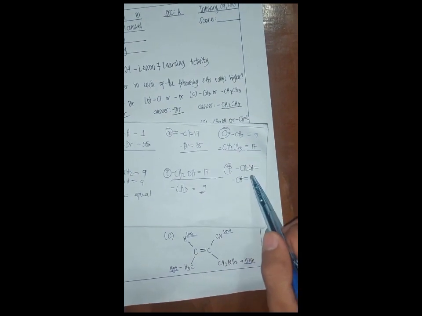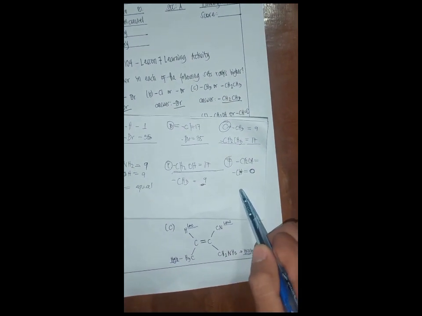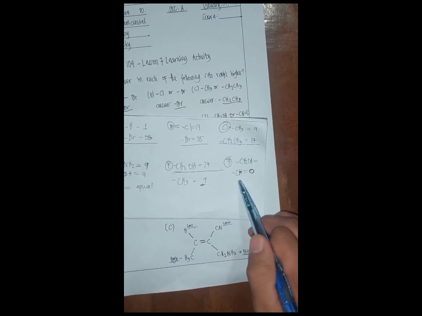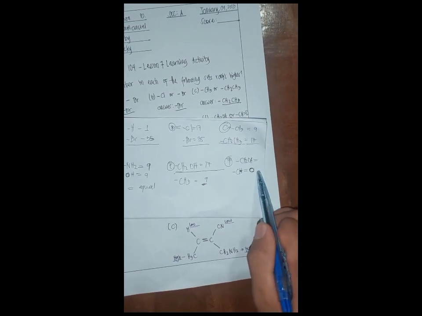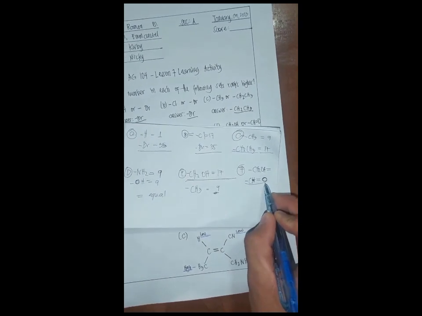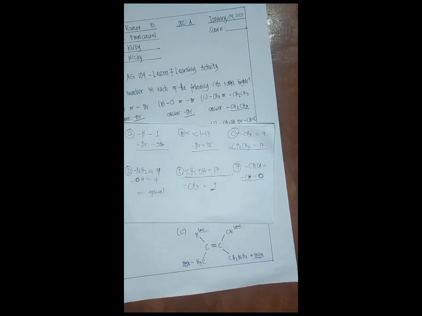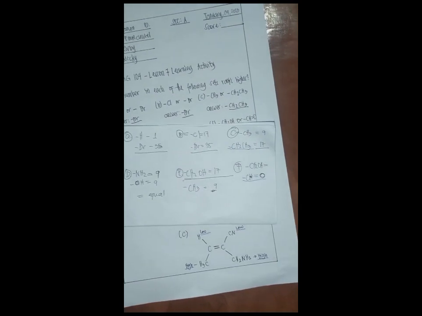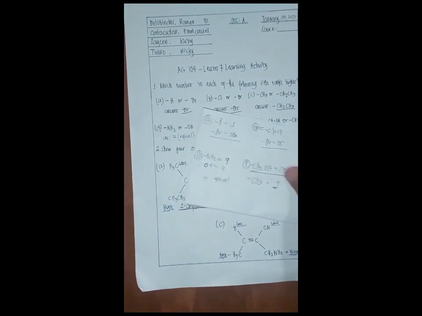Letter F, CH2OH compared to CH double bond oxygen. So CH double bond oxygen has the highest rank because we need to consider that a double bond is considered to have high rank. So let's proceed to number 2. Show your solution in this item.